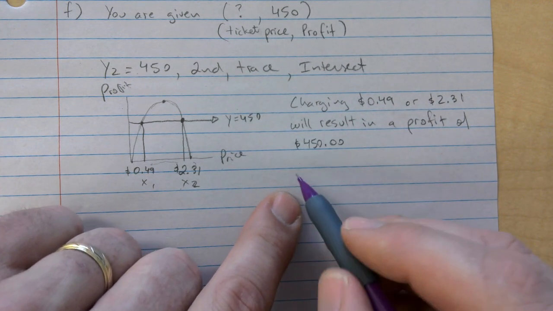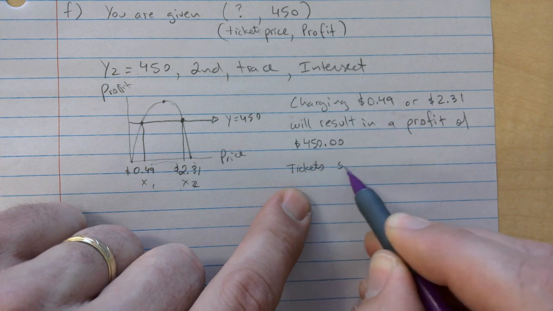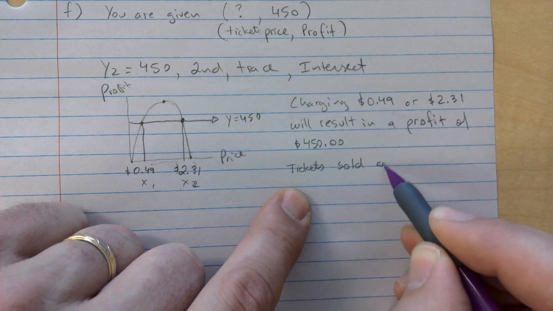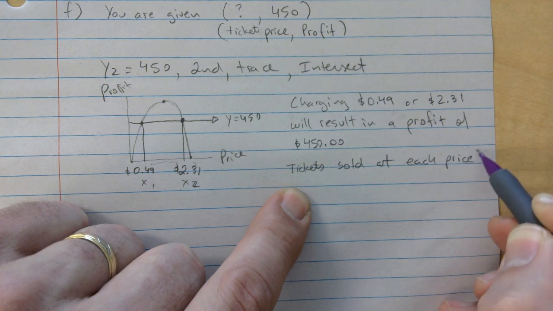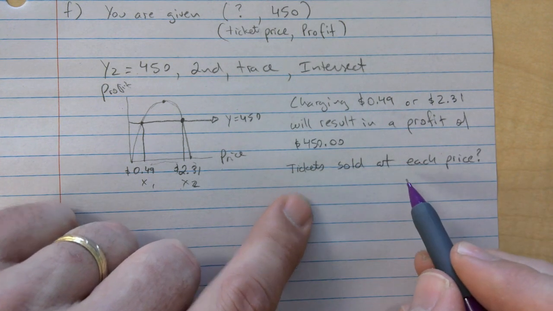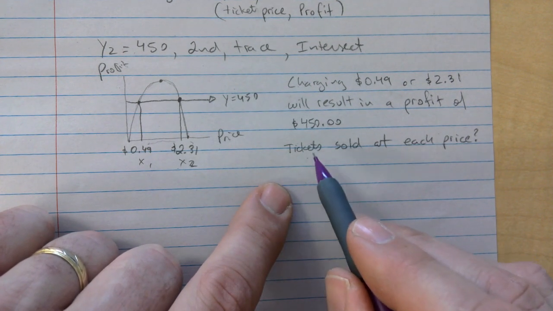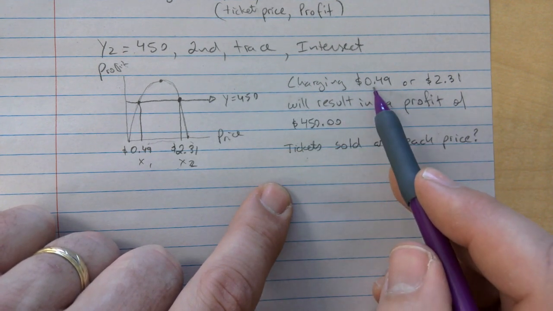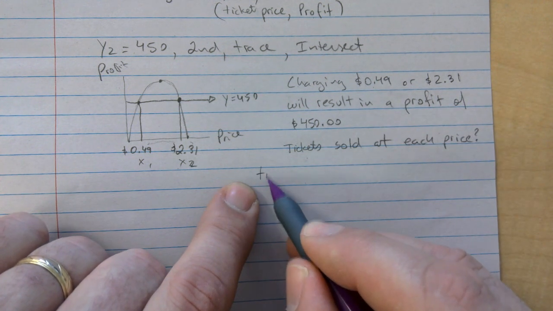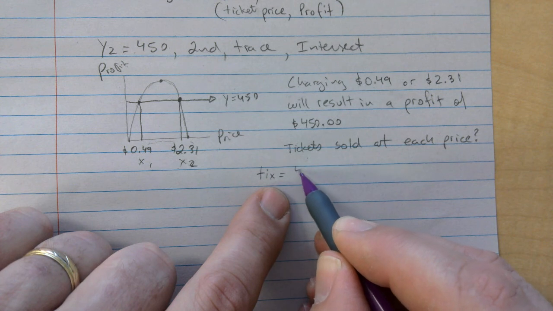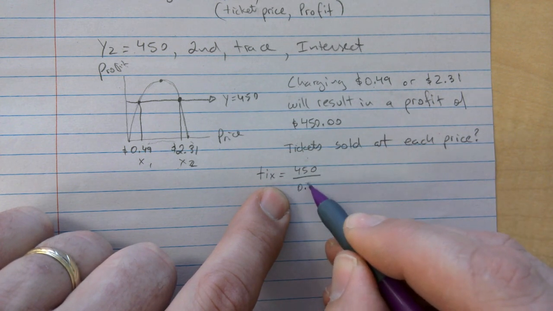And I will do a little calculation here. Tickets sold at each price. That's the question. I'm just adding this, it's just an addition to this question. How many tickets would you sell under 49 cents and $2.31? Here, tickets would be profit, so 450 divided by 0.49.